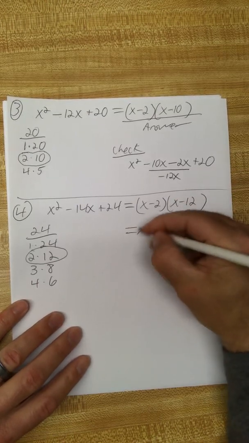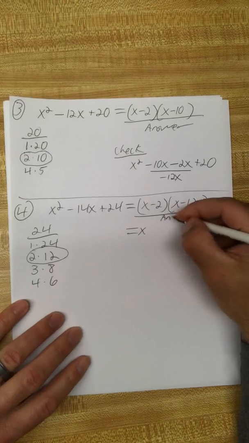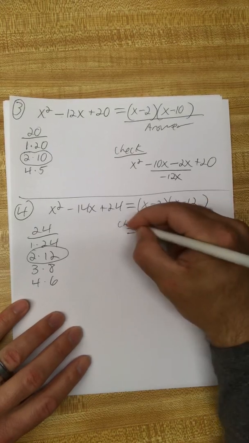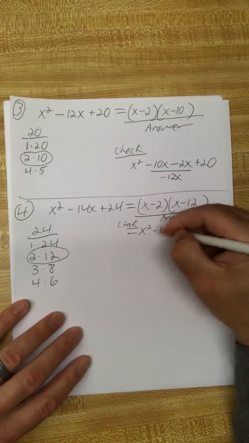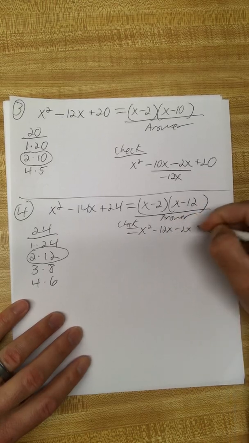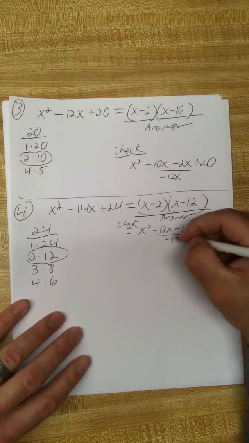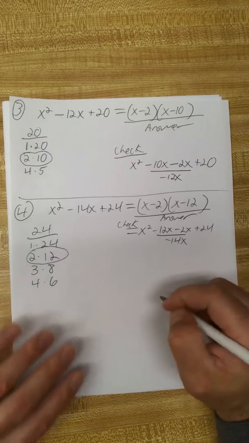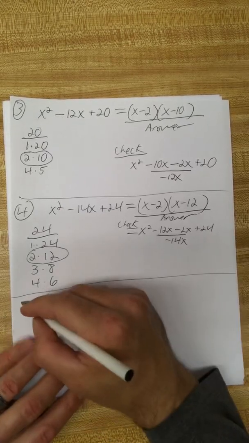So again, that's your answer. If you want to check it: x squared minus 12x minus 2x plus 24 in the end, and 14x in the middle there. Okay. Two more, like I said.